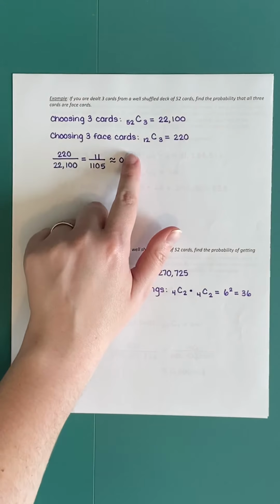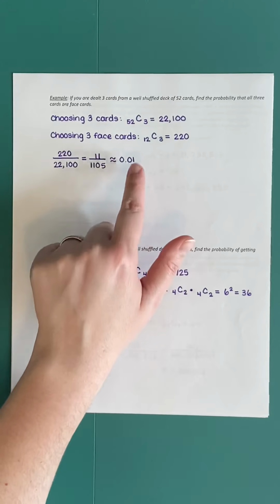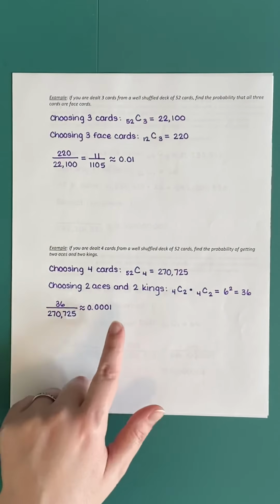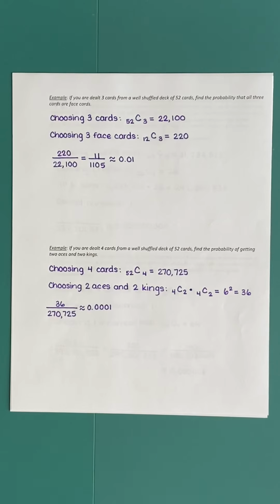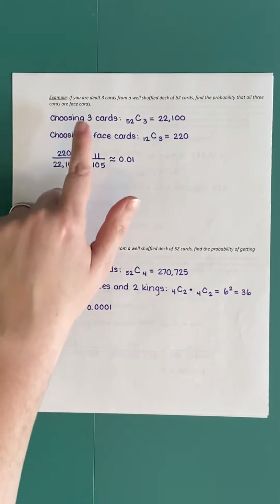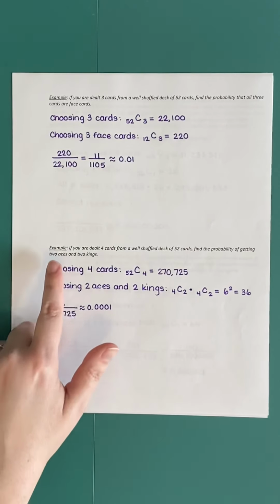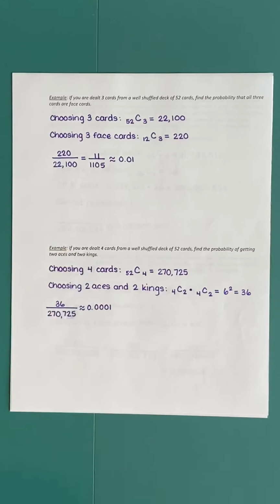Much more rare than dealing all face cards. So all face cards is about 1 out of every 100 deals. This would be about 1 out of every 10,000 deals. So much rarer because notice it's a much more specific outcome. This is just 3 face cards. They can be any face cards we want. These have to be specifically 2 aces and 2 kings. So much stricter requirements, so much less likely to happen.